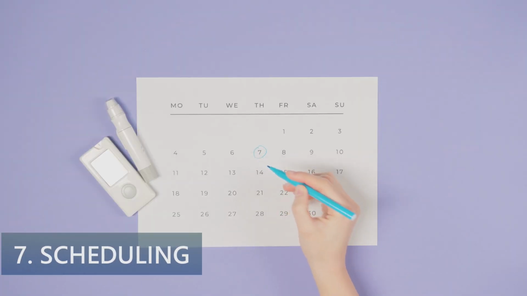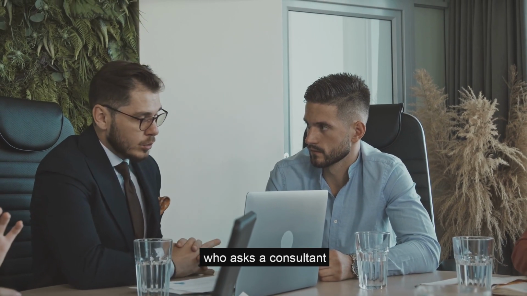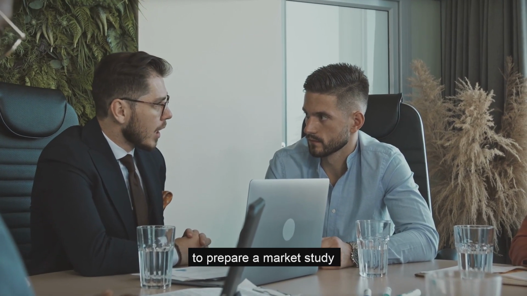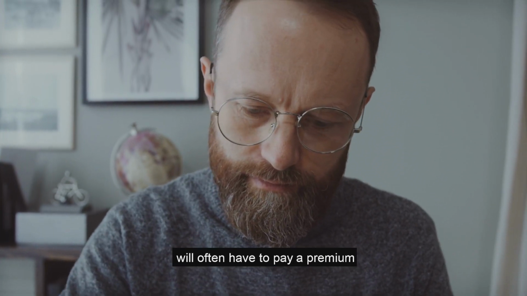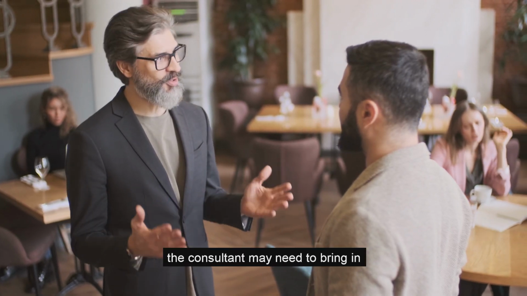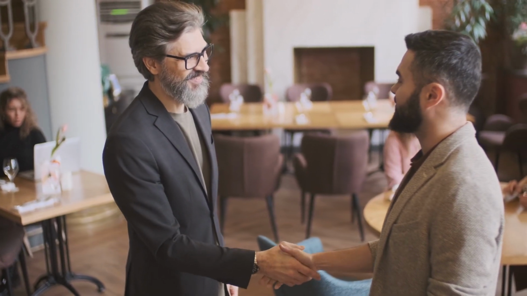Scheduling. A developer or lender who asks a consultant to prepare a market study in a short time will often have to pay a premium. The consultant may need to bring in outside assistance to get the job done on time.